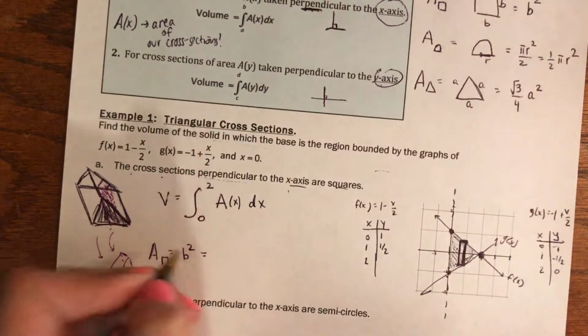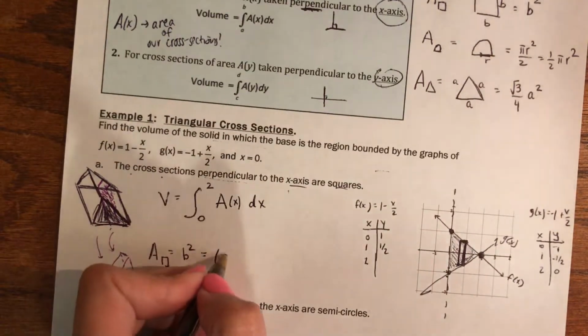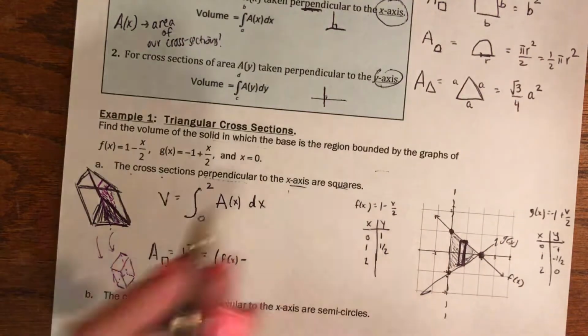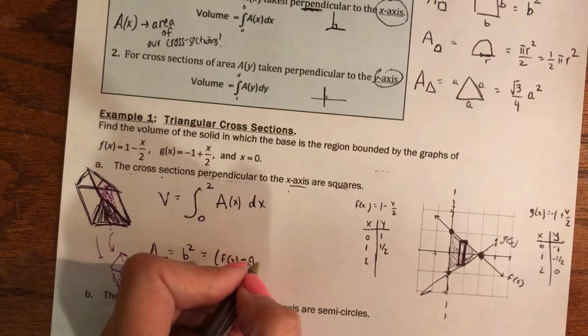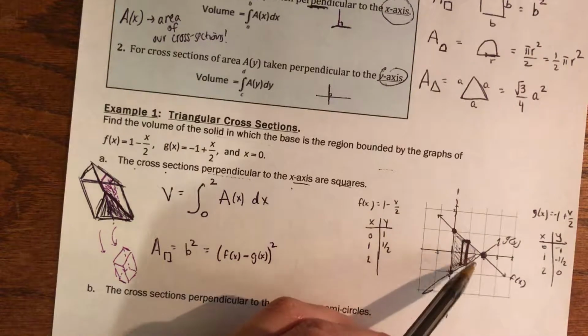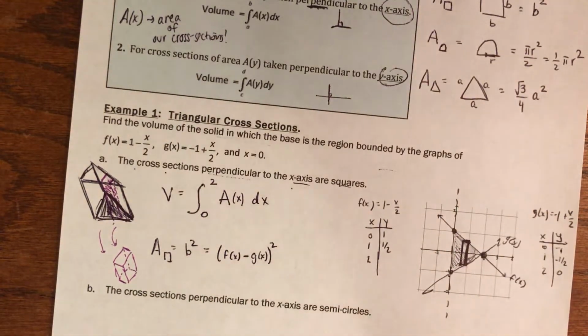So really, b is just my top function, f of x, minus my bottom function, g of x. That's what my b is, right? And then I squared it because that's the area. So it's really just this function minus that function to get that length right there, okay?